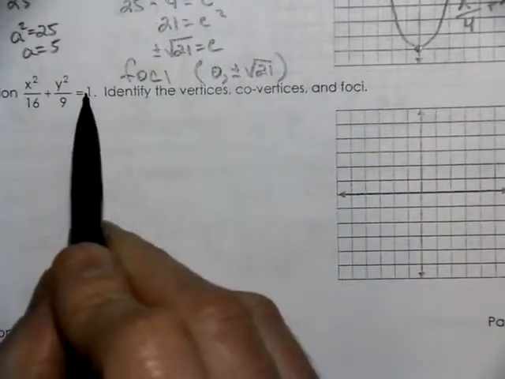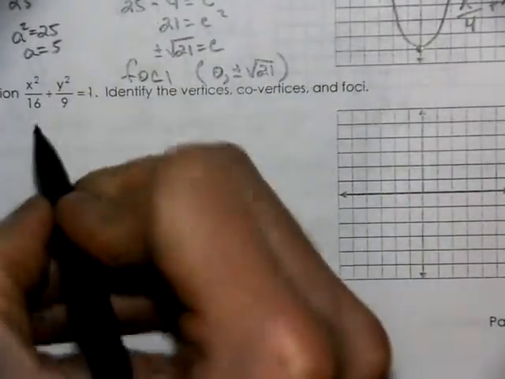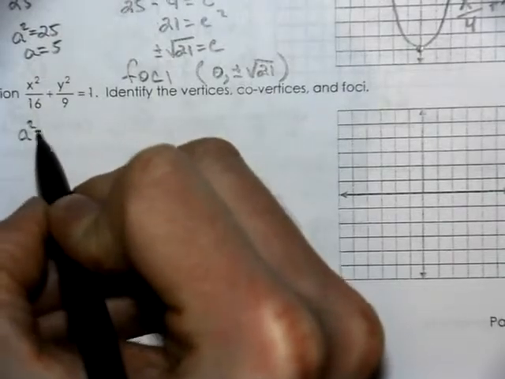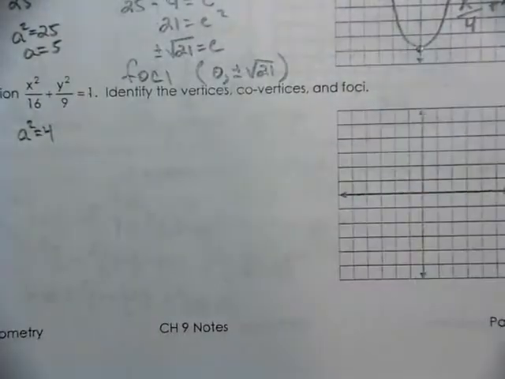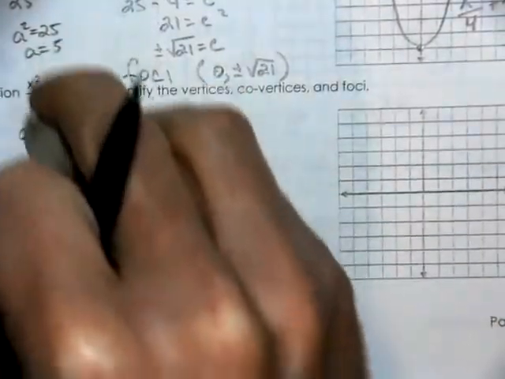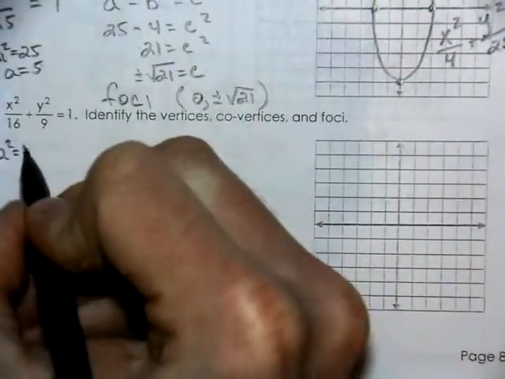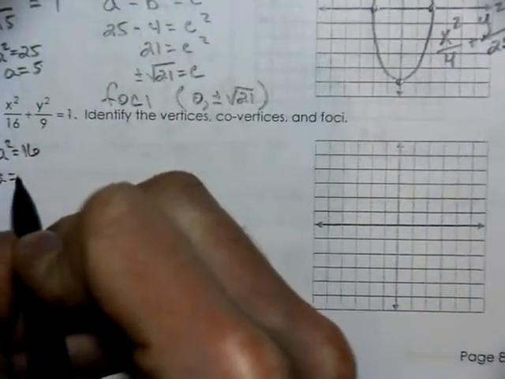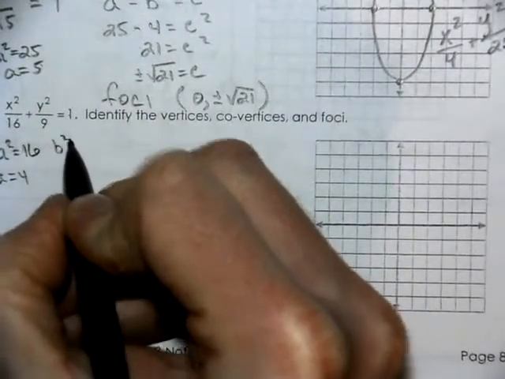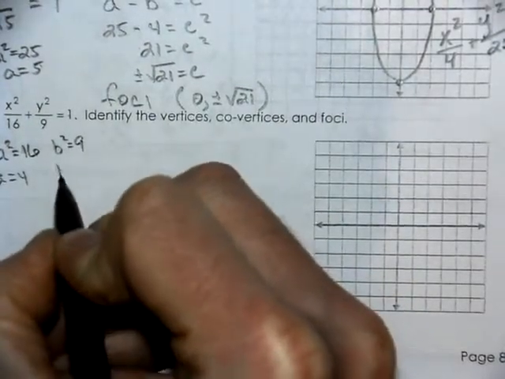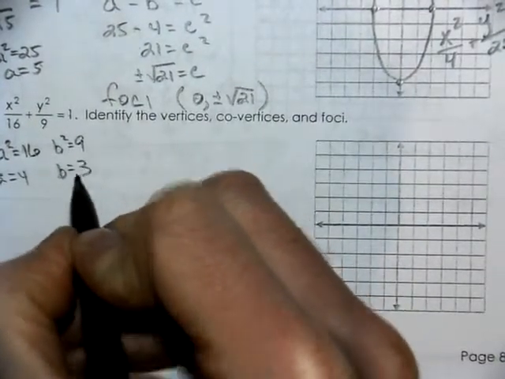Here's our equation. It's already equal to 1. So we know that our a squared value is 16. So our a value is 4. Our b squared value is 9. So our b value is 3.